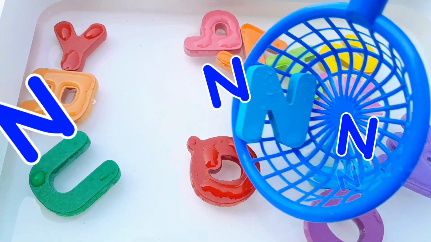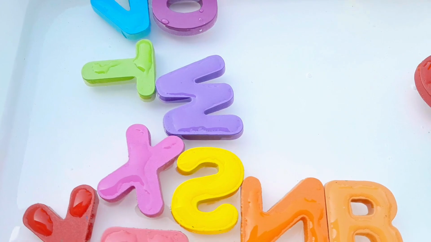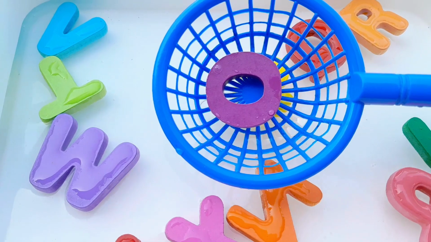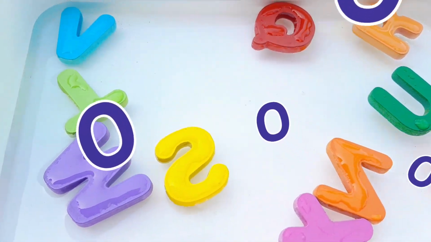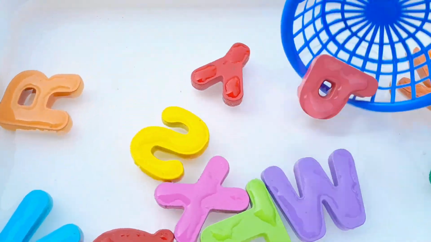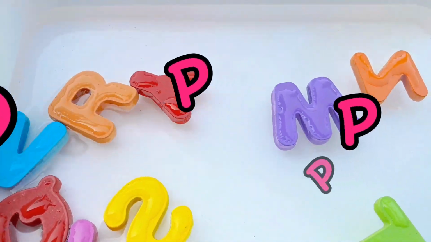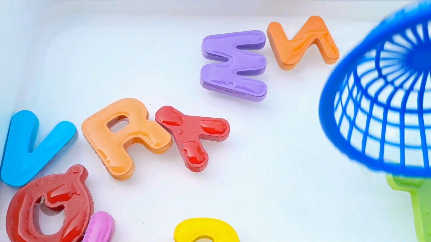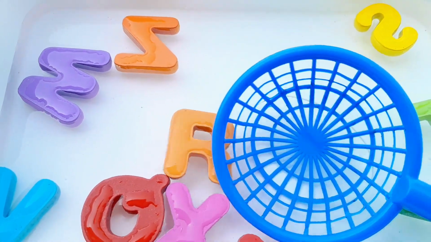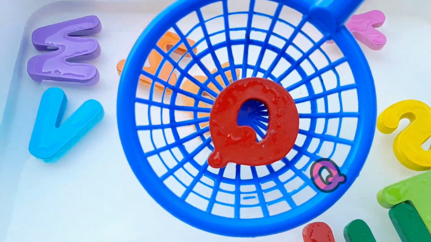N. All around the mulberry bush, the monkey chased the weasel. The monkey thought it was all in good fun. Pop goes the weasel. A penny for a spool of thread, a tuppence for a needle. That's the way the money goes. Pop goes the weasel. Q.